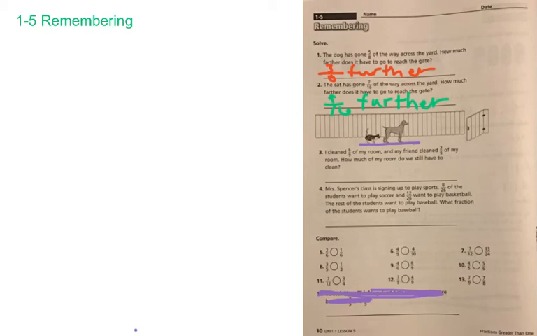Number 4 reads, Mrs. Spencer's class is signing up to play sports. 8/26 of the students want to play soccer, and 12/26 want to play basketball. The rest of the students want to play baseball. What fraction of the students wants to play baseball? Well, you're going to have to do the same thing. You're going to have to combine the 2 groups that want to play something other than baseball and subtract that from the whole so you can see how many students are left over, or what fraction of the class is left over that want to play baseball. So go ahead and do 3 and 4 on your own.